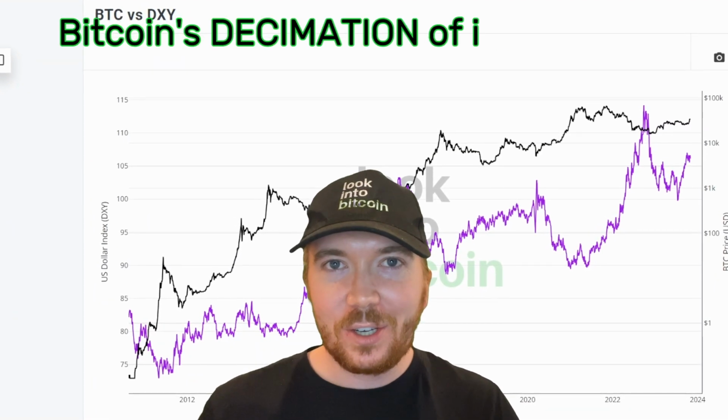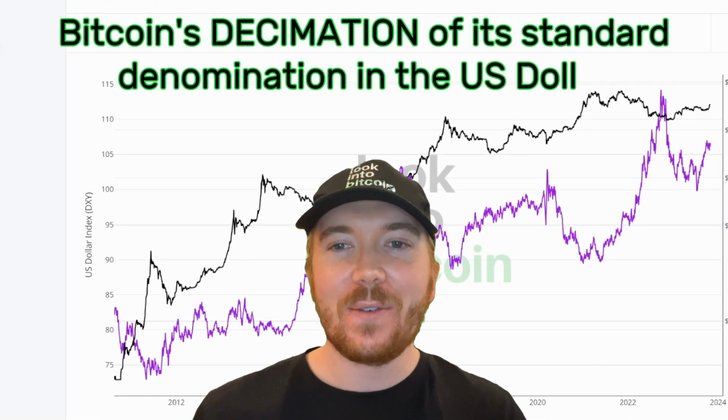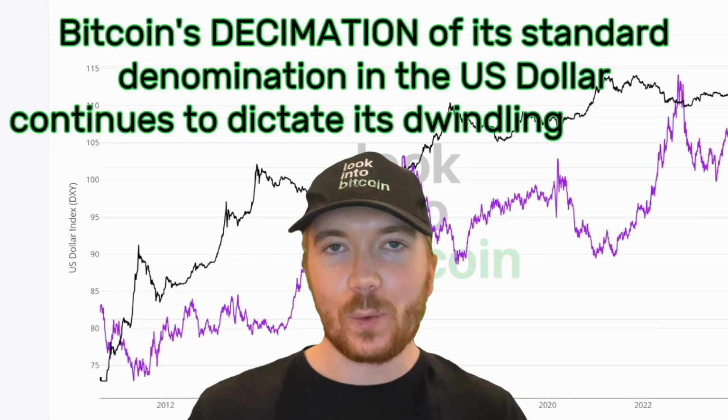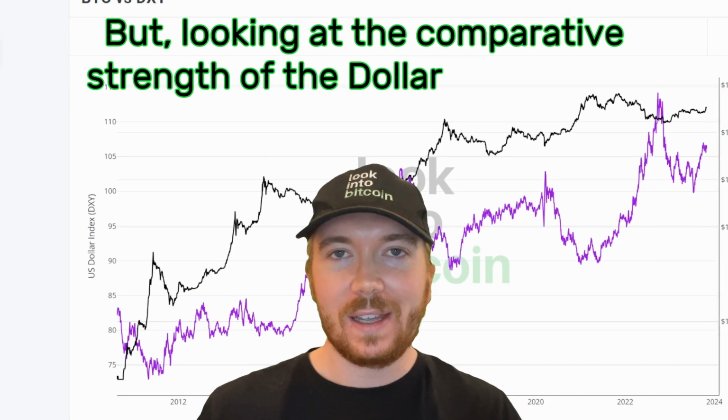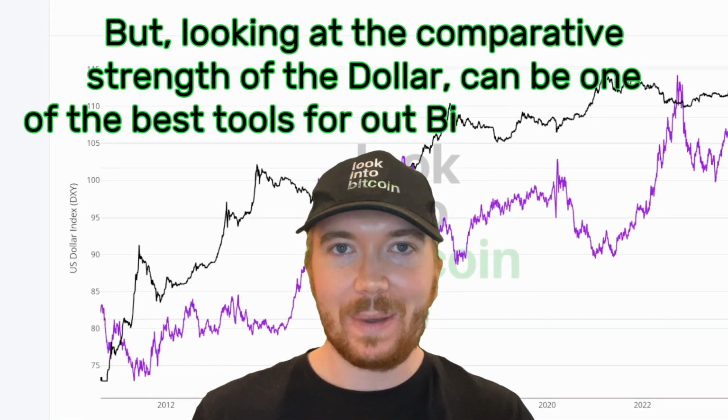Bitcoin's decimation of its standard denomination in the US dollar continues to dictate its dwindling decline. But looking at the comparative strength of the dollar can be one of the best tools for our Bitcoin investing.